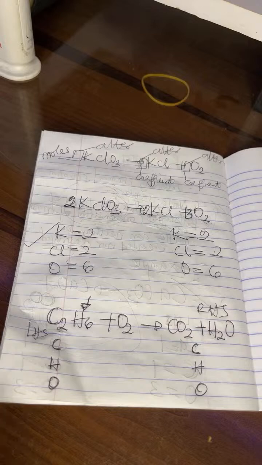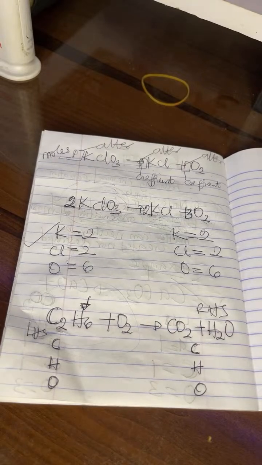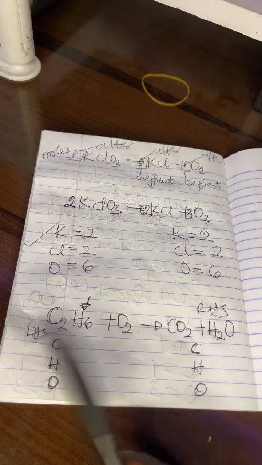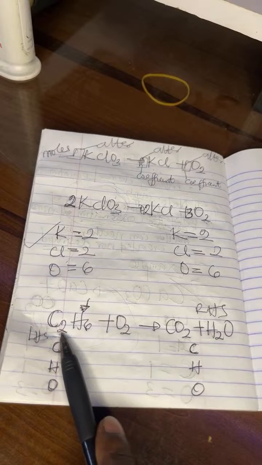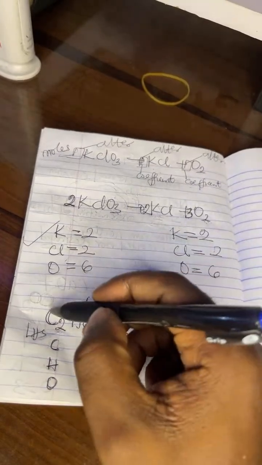How did you get 1? Yes, it is 2. Is this not 2? The number of carbon here is 2.